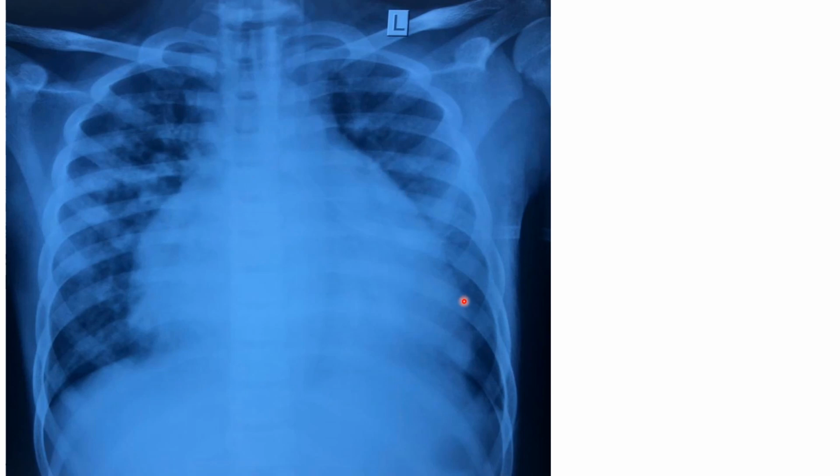So if you have a water bottle sign or a money bag sign, then it might indicate pericardial effusion, but we can't be 100% sure. You have to do an echo to confirm this, but based on this X-ray there might be a possibility that this patient might be having a pericardial effusion. Another thing is, in pericardial effusion the borders are quite smooth.